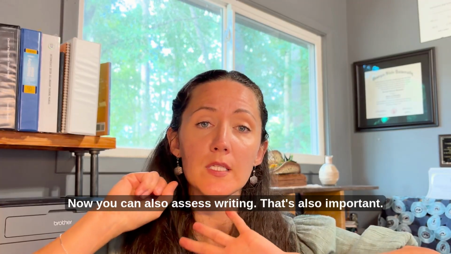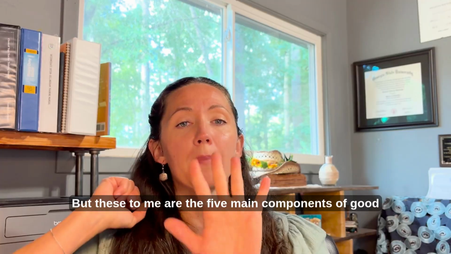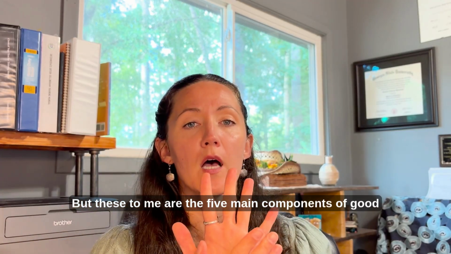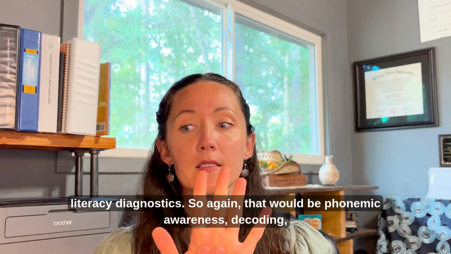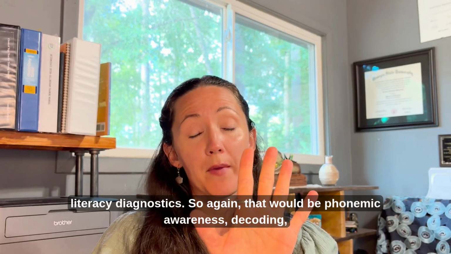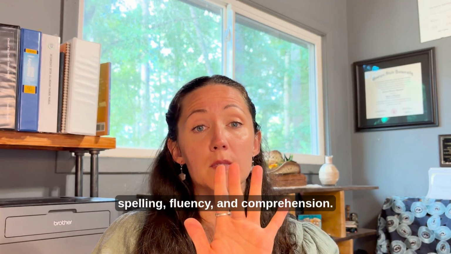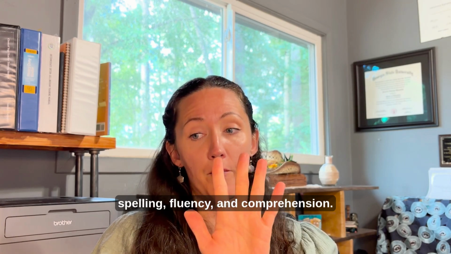Now, you can also assess writing. That's also important. But these to me are the 5 main components of a good literacy diagnostic. So again, that would be phonemic awareness, decoding, spelling, fluency, and comprehension.